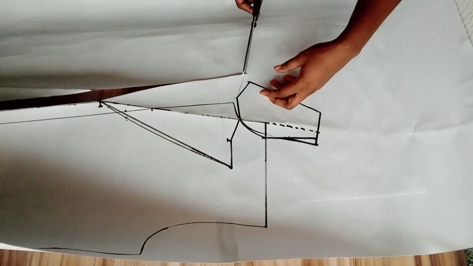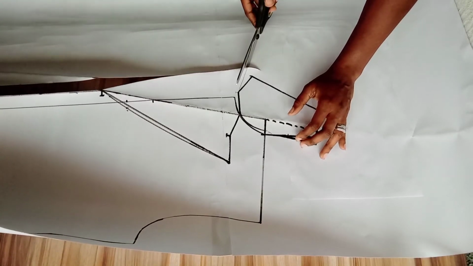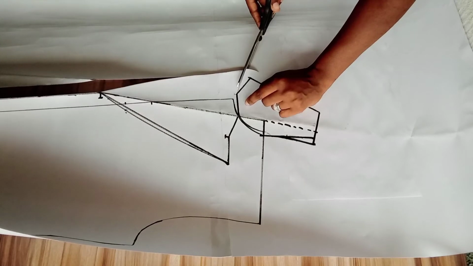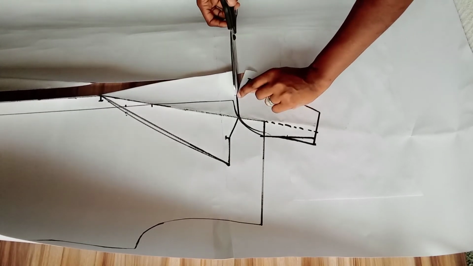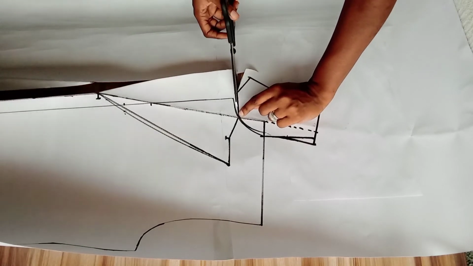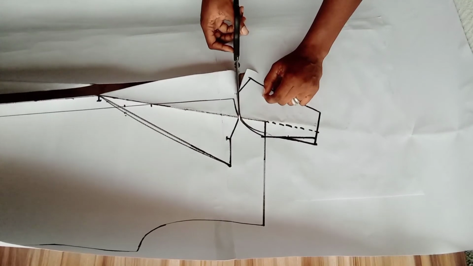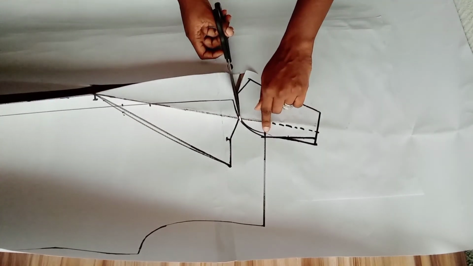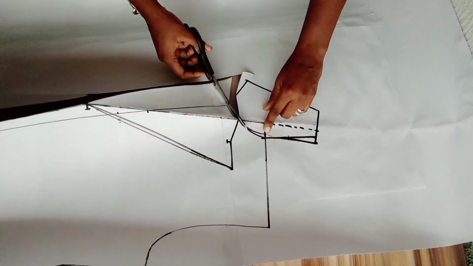Please pay close attention to how I'm cutting this. I'll cut this part and stop there. And then I'll go up this way. And then, like I said, I'm going to cut through the actual or initial neckline here. Let me show you.